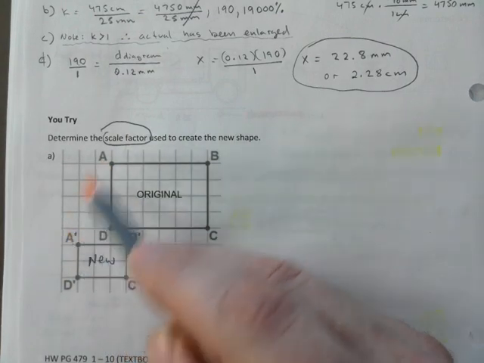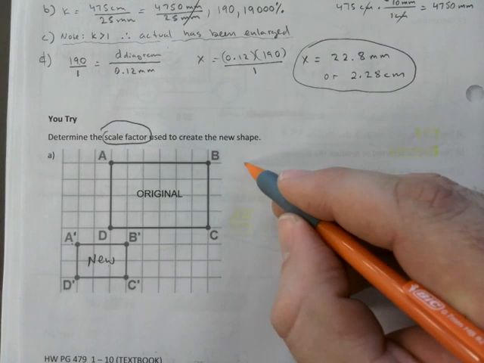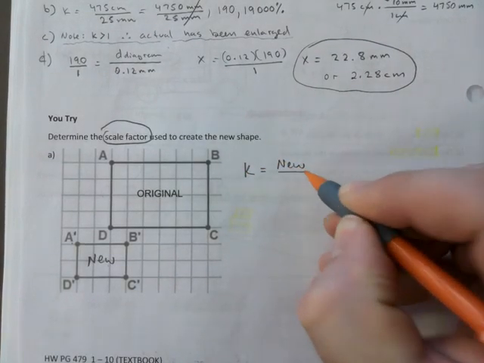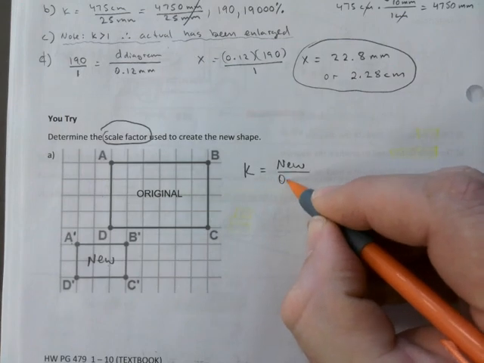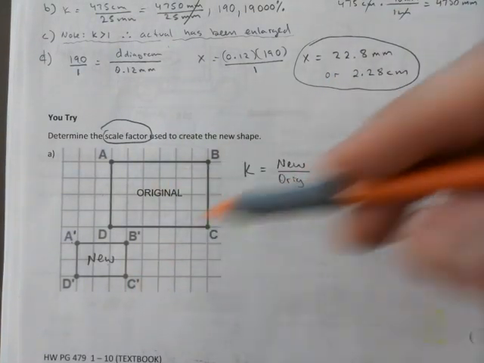A prime is just to differentiate between the 2 points. So in this case, I will use new over original. That should be on your study sheet. You should not mix them up. But I'm going to use the wording that goes with my example.